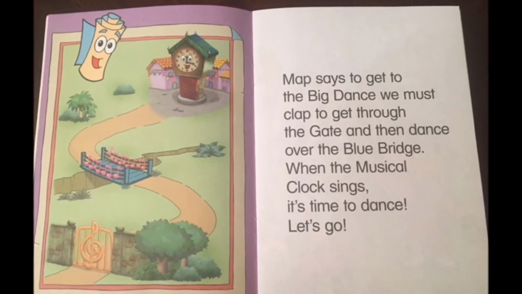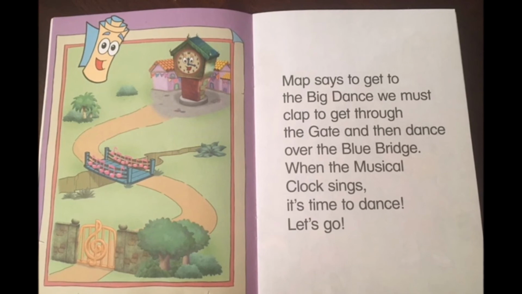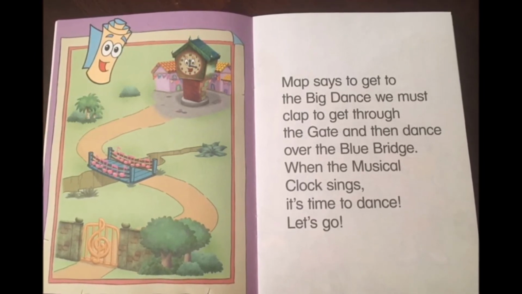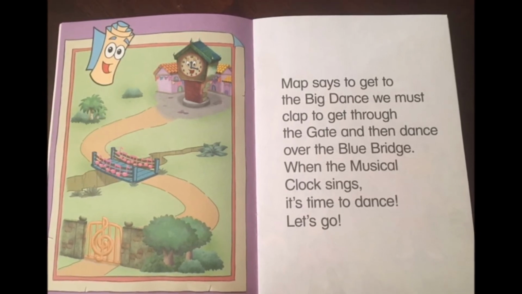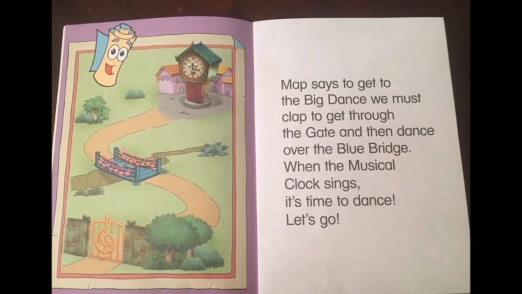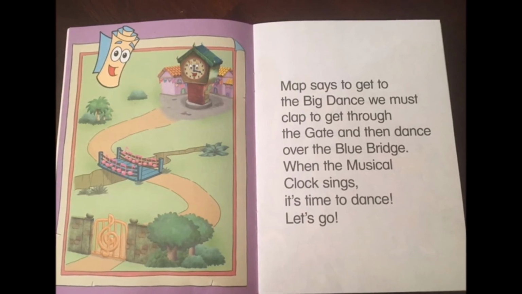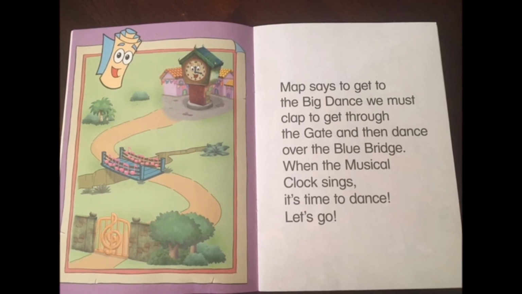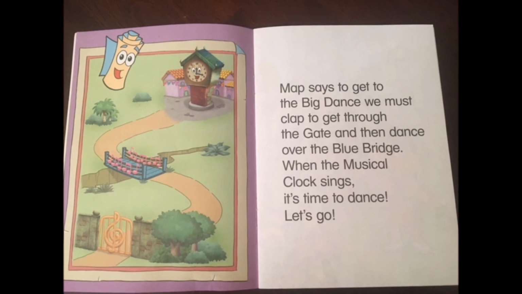Here's an example of how you can use vowel flip and chunk it while reading at home. Map says to get to the big dance, we must clap to get through the gate and then dance over the blue bridge. When the musical clock sings, it's time to dance.